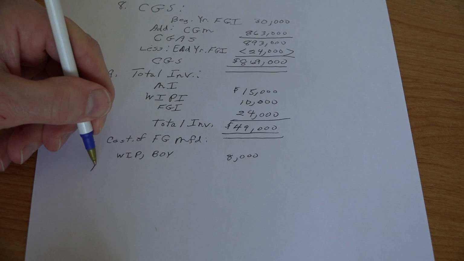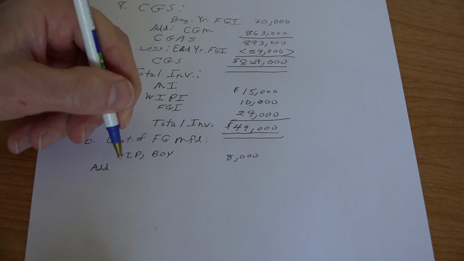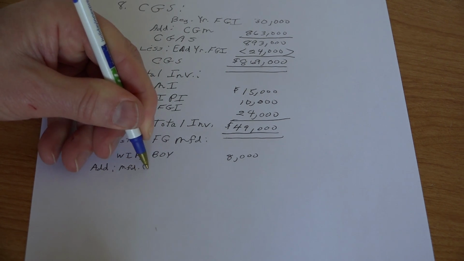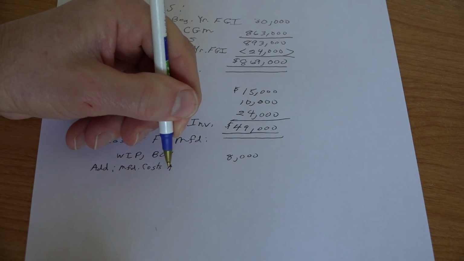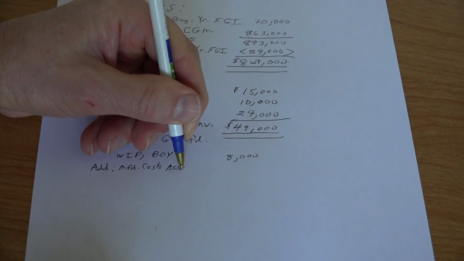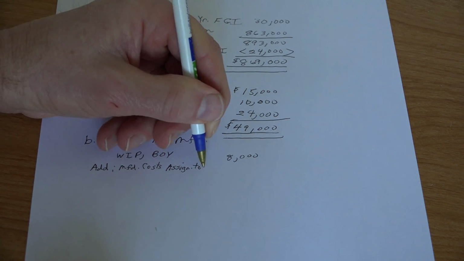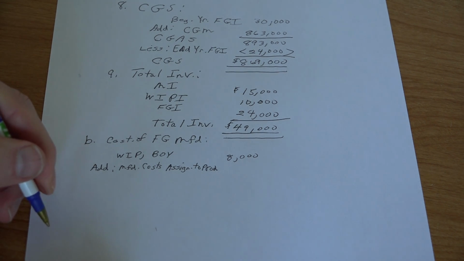And then we're going to add manufactured costs assigned to production, and we'll put those numbers off to the left.